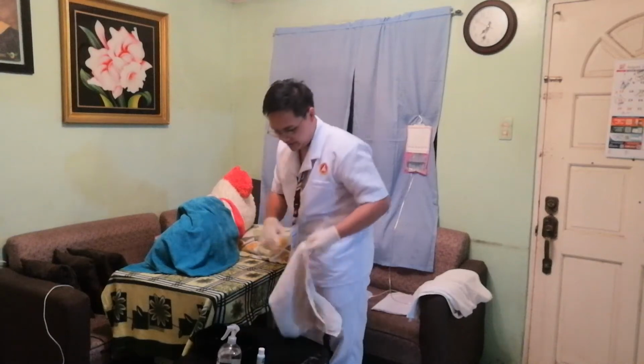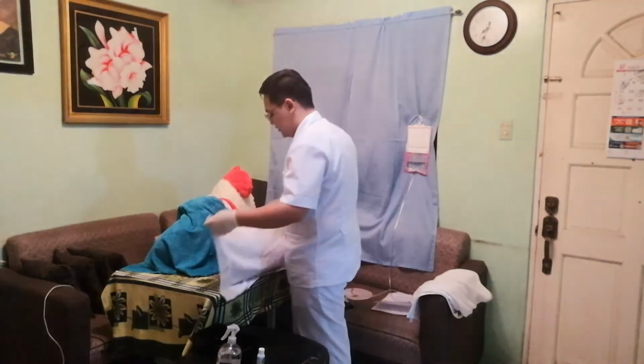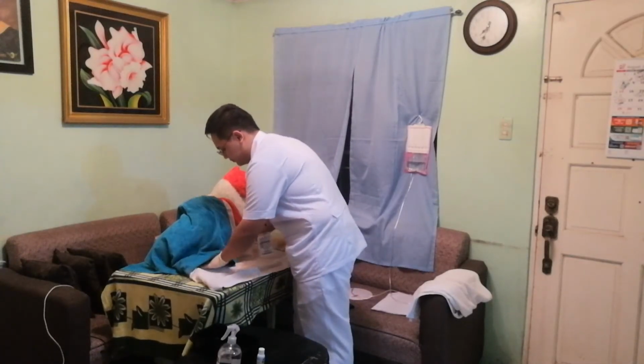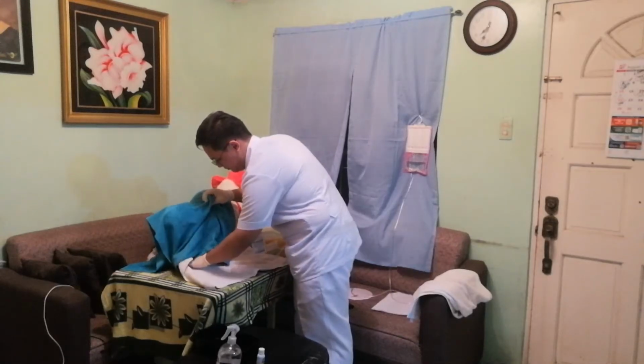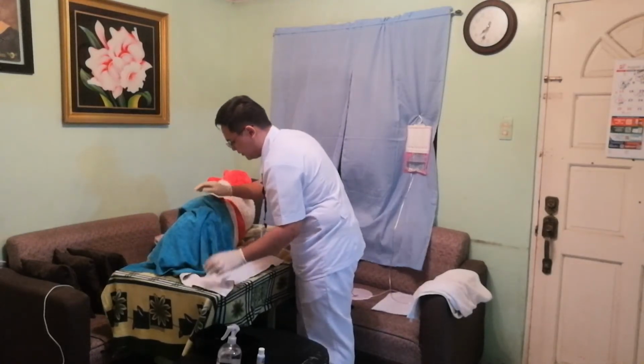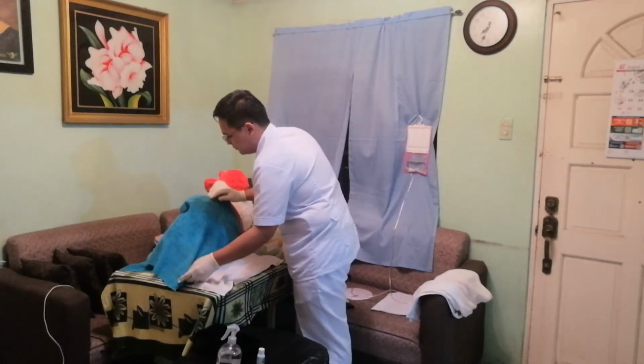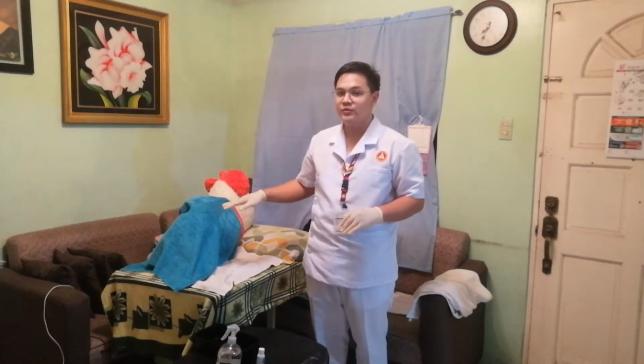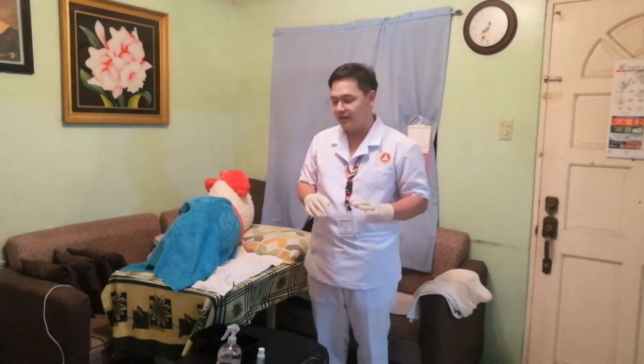After that, we will now be putting the disposable linen saver pad under the patient's buttocks. And after that, we will need to insert now the enema tube to the client's rectum. And for the client that is on the left lateral position, we will need to lift the buttocks or separate the buttocks so we can see the patient's anus.